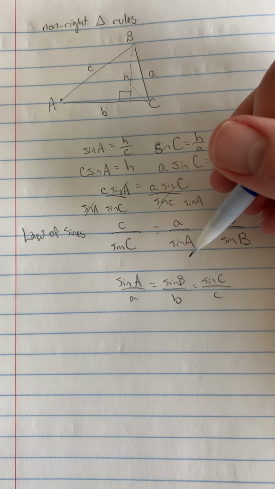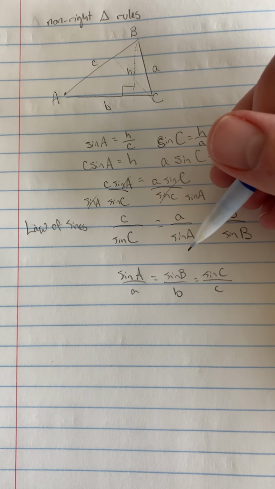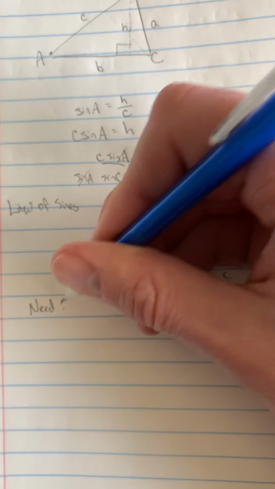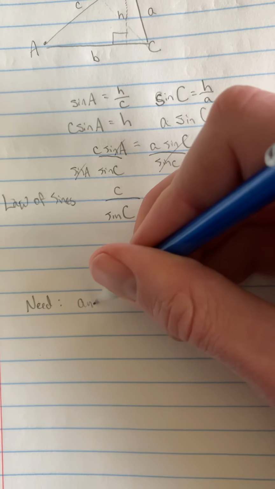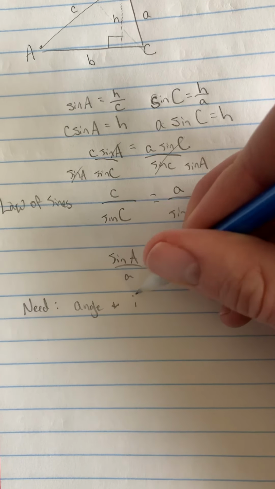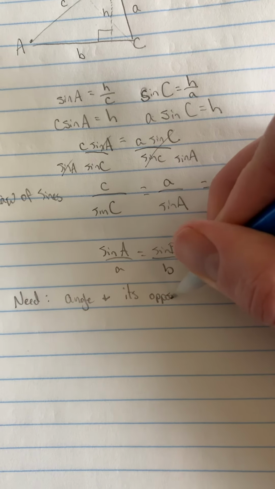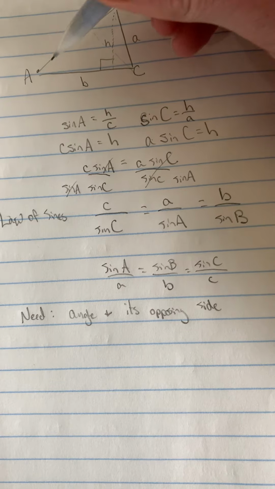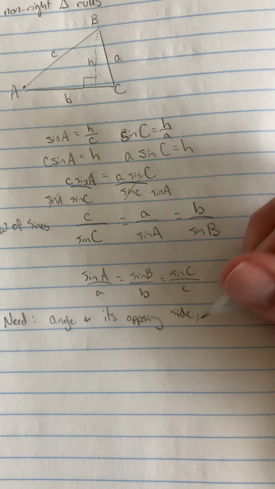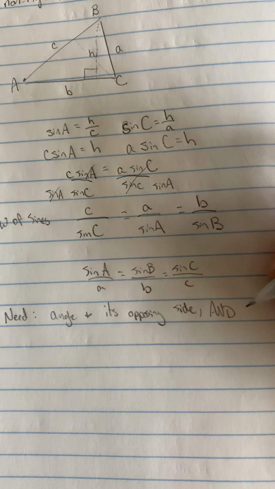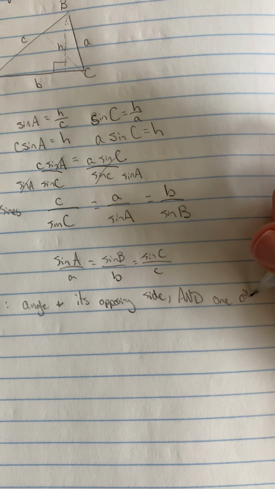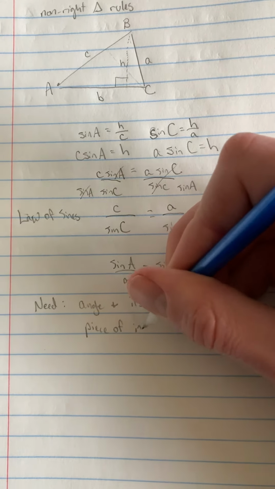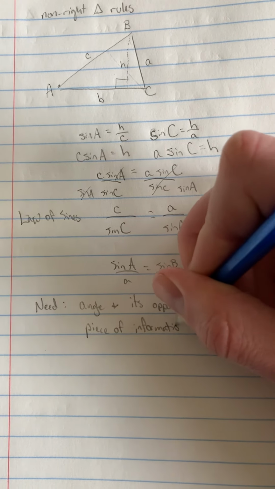And what this allows us to do is solve any non-right triangle as long as we need an angle and its opposing side, meaning that if we have angle C, we need side C. If we have angle A, we need side A. And we also need one other piece of information. It can be a side length, it can be an angle length, whatever you want.